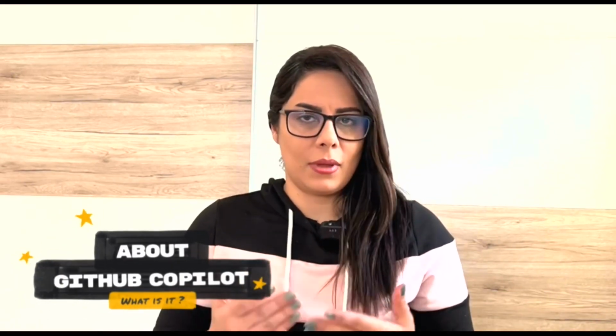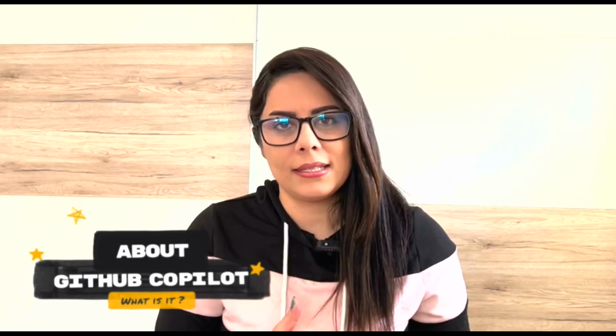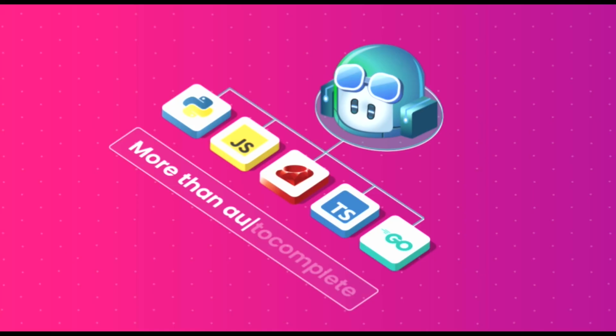For the first step, let's introduce GitHub Copilot. What is it? Based on the official definition from GitHub, GitHub Copilot is an AI pair programmer that offers you autocomplete-style suggestions as you code. You can use GitHub Copilot to get suggestions for the whole line or entire functions inside your editor. GitHub Copilot is trained on all languages that appear in public repositories.